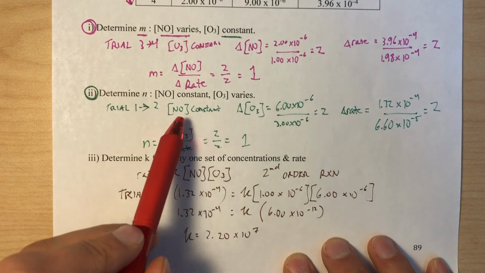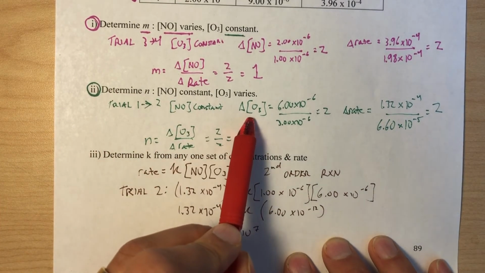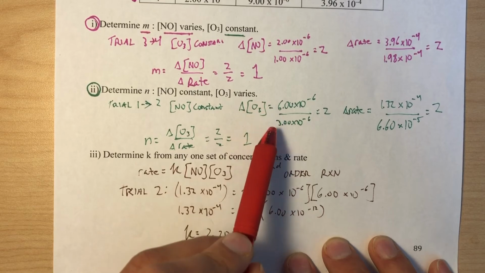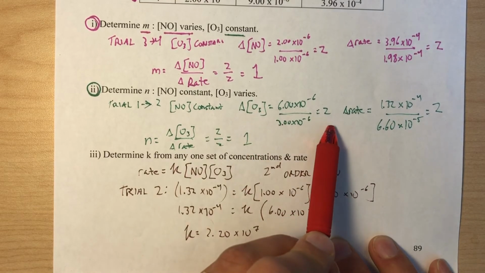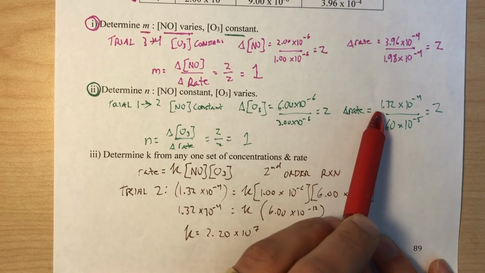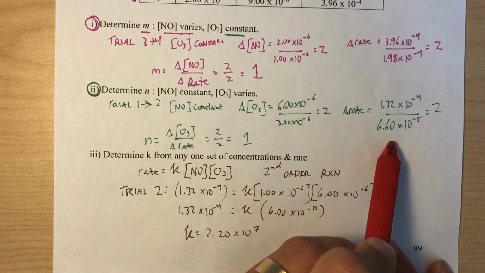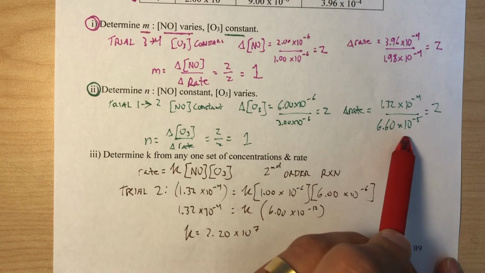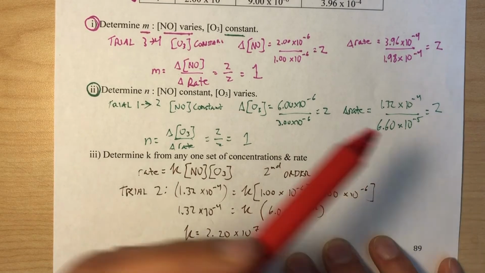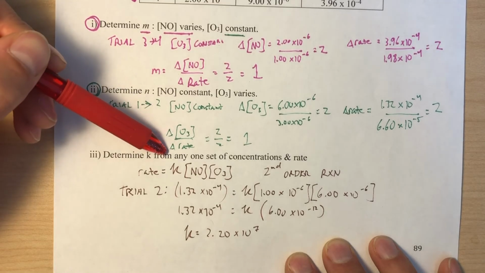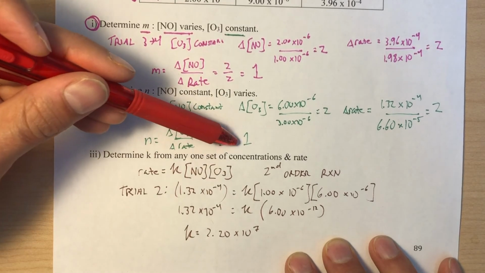So we take NO, we hold it constant. The change in ozone from trial 2 to trial 1, we divide those. 6 times 10 to the negative 6 divided by 3 times 10 to the negative 6 is equal to 2. The change in rate was 1.32 times 10 to the negative 4, which is a larger number, divided by 6.60 times 10 to the negative 5, which is a smaller number, that is also equal to 2. So n, our exponent, is going to be the change of concentration over the change in rate, which is equal to 2 over 2, which is 1.